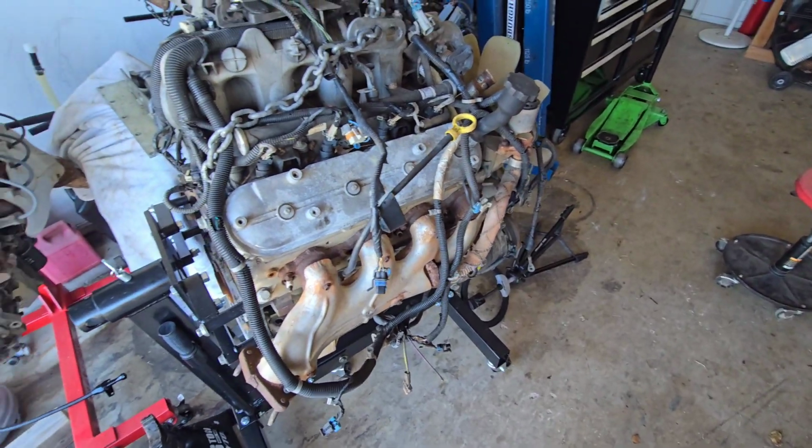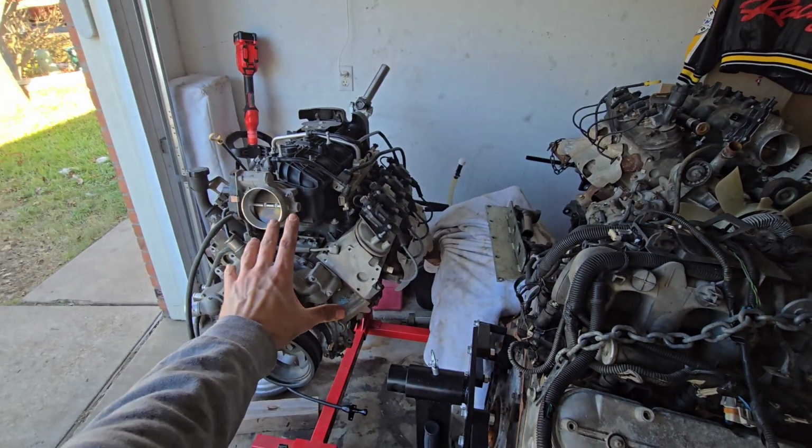For me, price-wise, if this wasn't cheap enough, you guys already know I wouldn't have gotten it because it's not worth it.